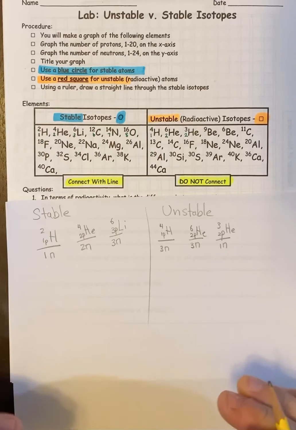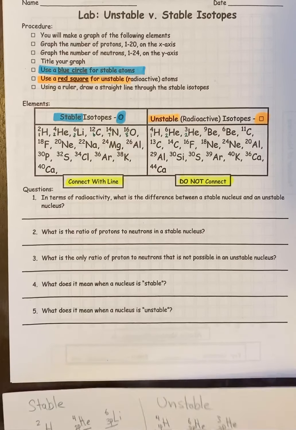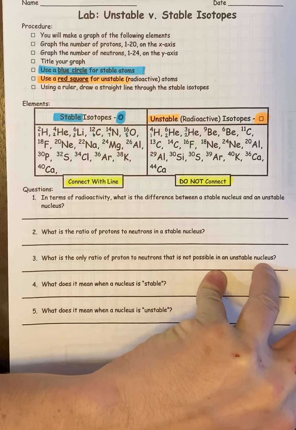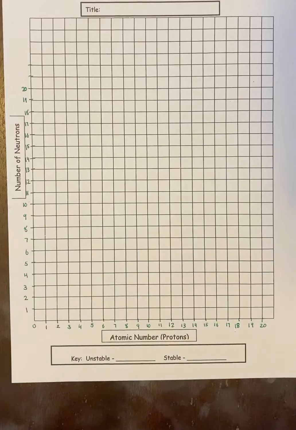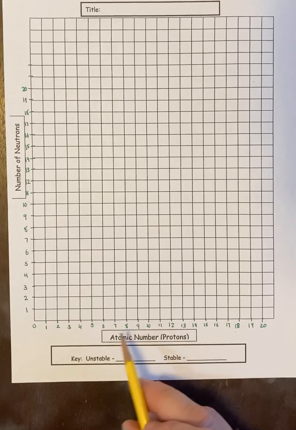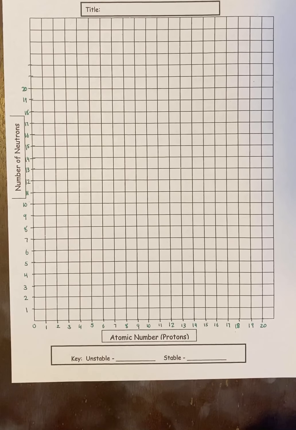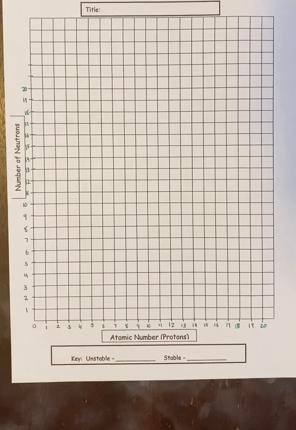Then what we're going to do is take this list. You can do the questions afterwards. It's actually much easier to do after the fact. And you're going to graph them. Your graph's going to look like this. We have atomic number of protons on your X. You've got number of neutrons on your Y. And then you're going to go by ones in both cases. So this is a really easy graph.